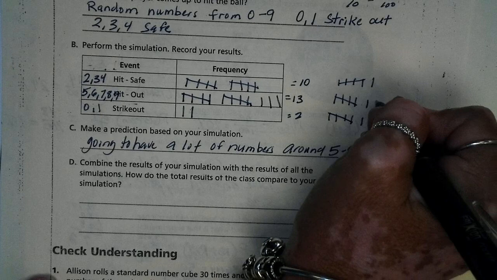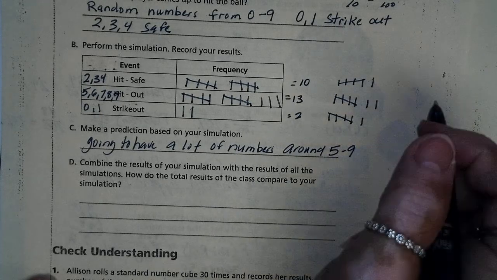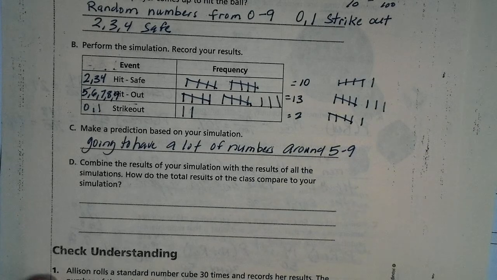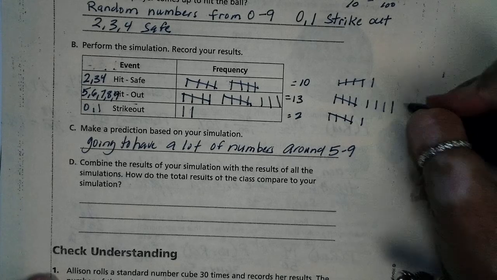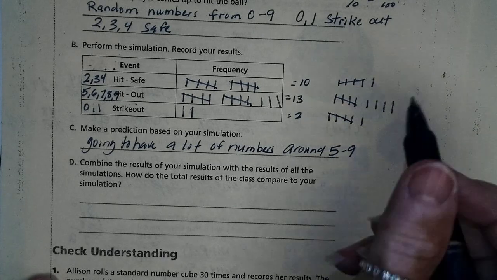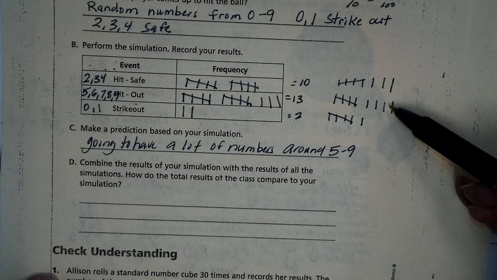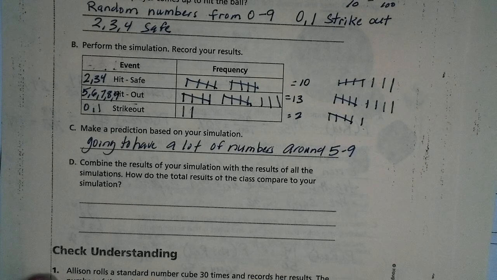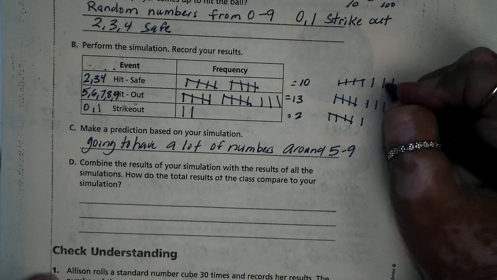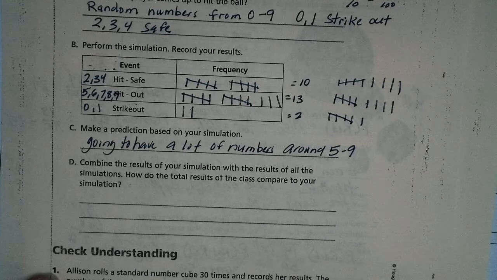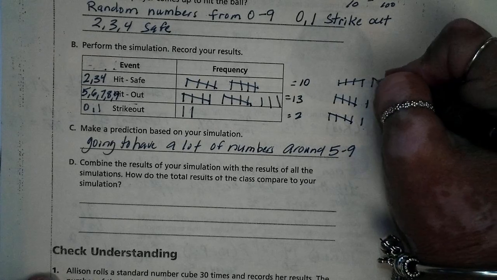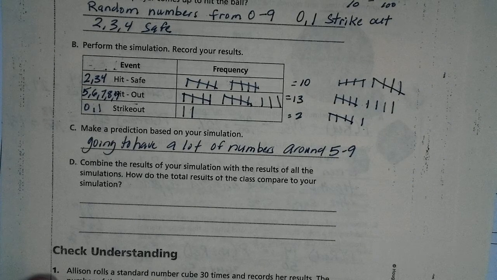A 7, a 6, a 7, a 2, a 3, 15, 16, 17, 18, 19, 20, 22, 23, so 2 more. A 4 and a 2. Wow.